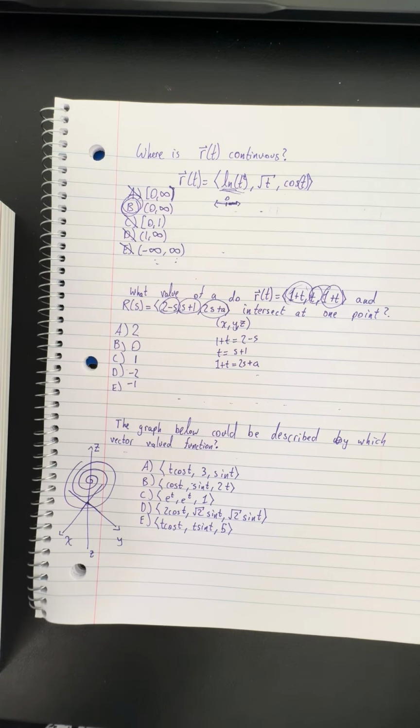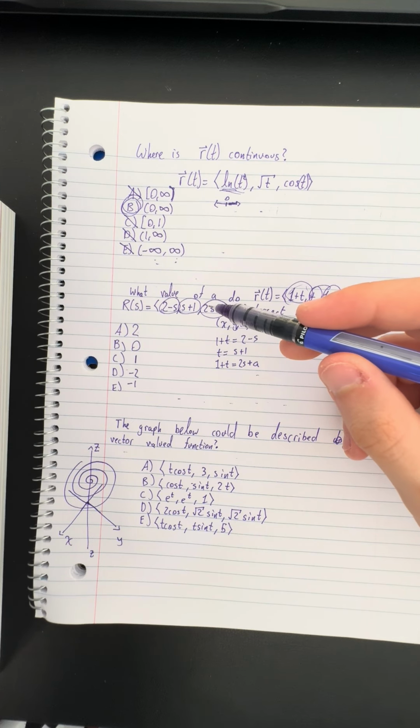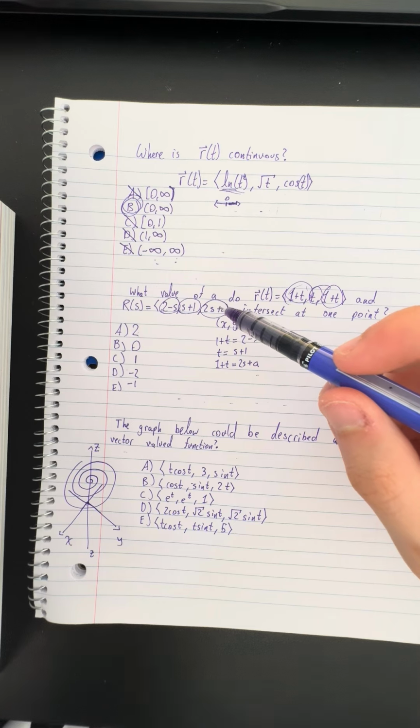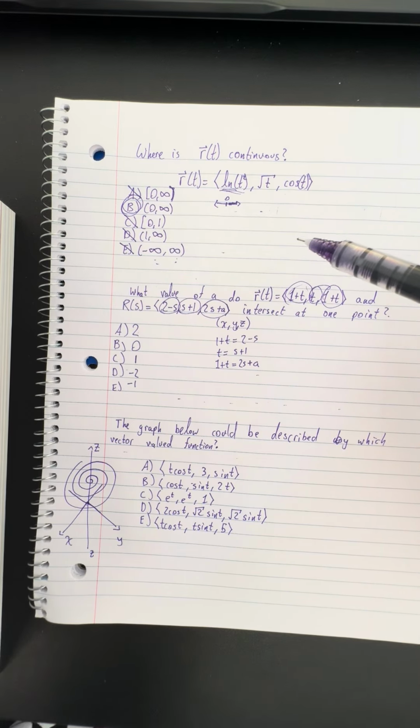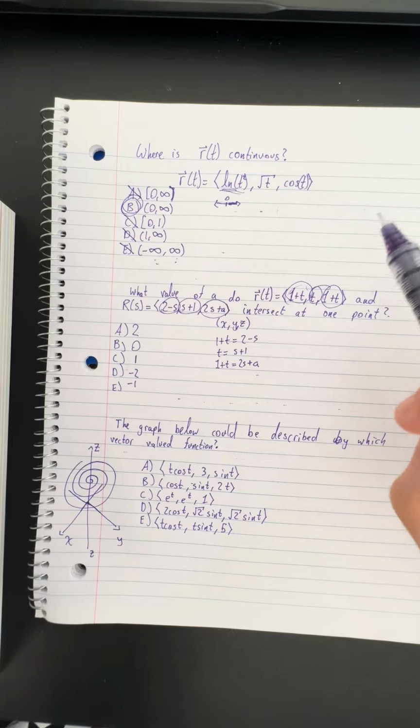Nothing crazy. We equated the X of one guy to the X of the other, Y of one to the Y of the other, you get the idea. Sometimes they might trick you and put this guy as t as well, but you will have to treat them as two different parameters. Otherwise you're going to get confused with what belongs to what, and you're probably going to cancel out the wrong things.